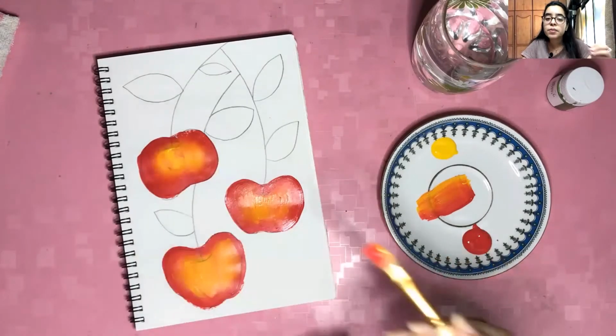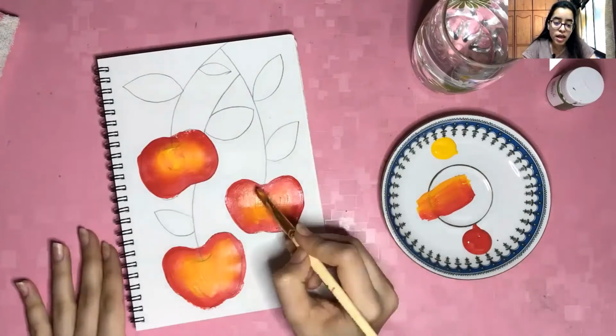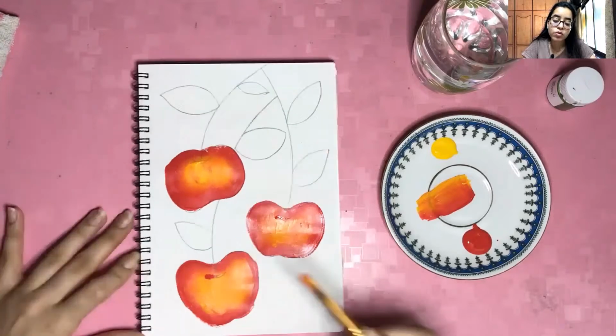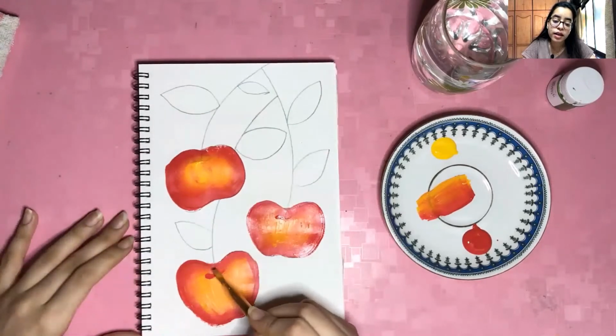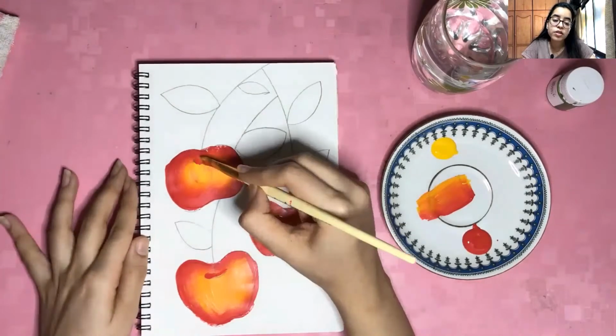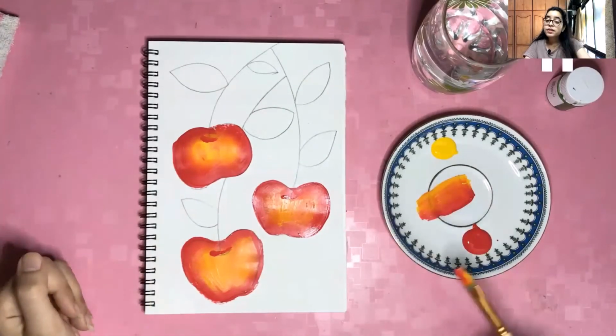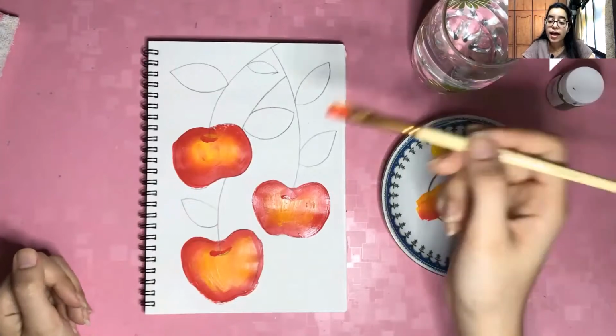So just take a little bit of red paint onto the brush now, and just the curve that we have drawn over here, just go ahead onto it, just a little bit of highlight at that area, just like this. Okay, so we're done with the apples now, let's move to the branch and the leaves.